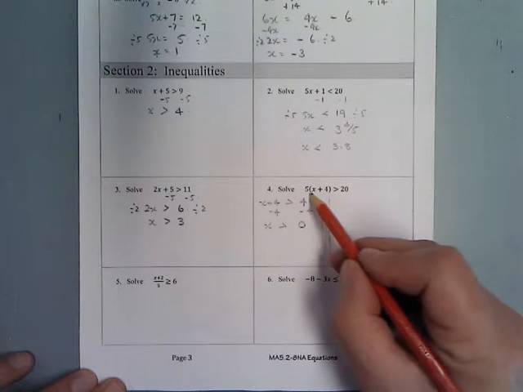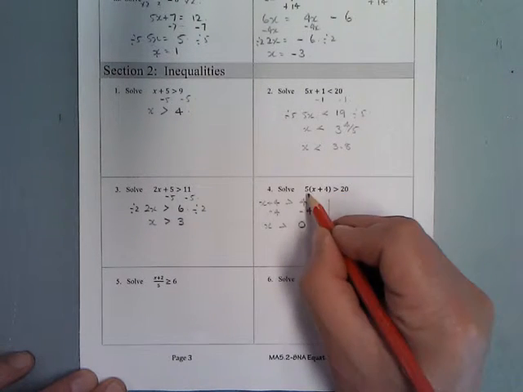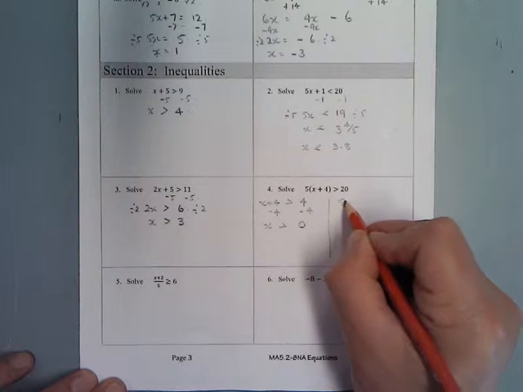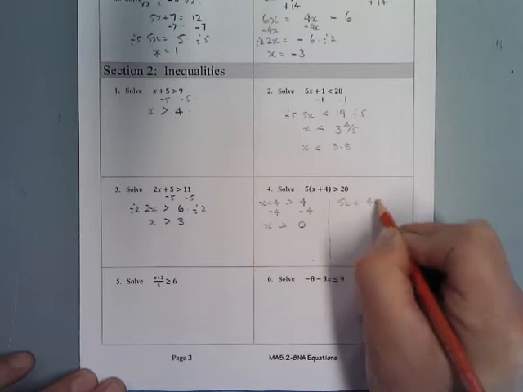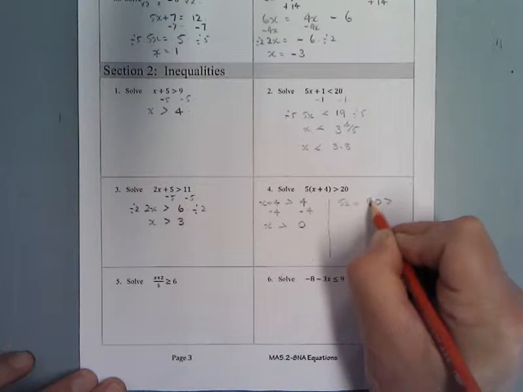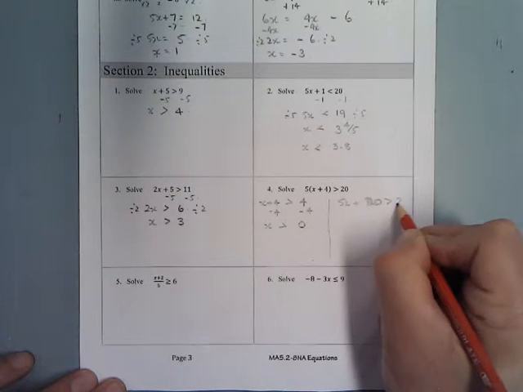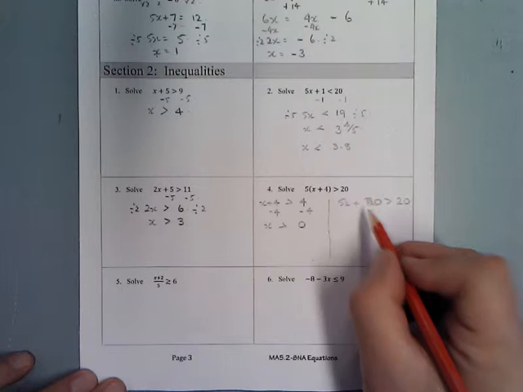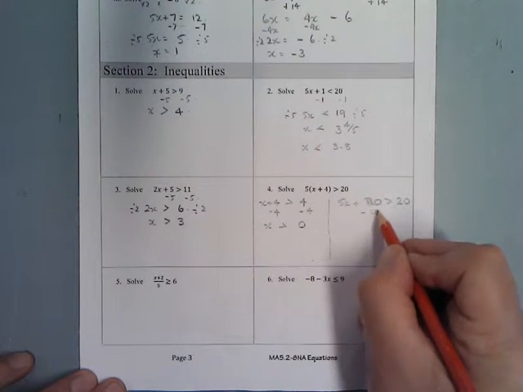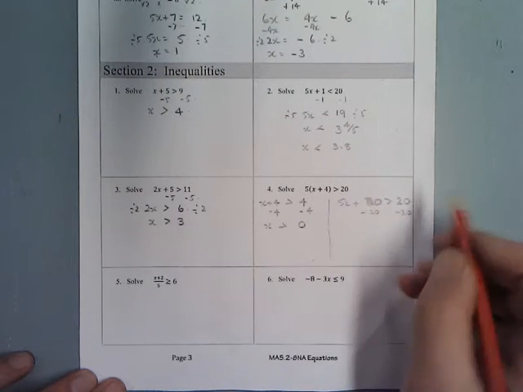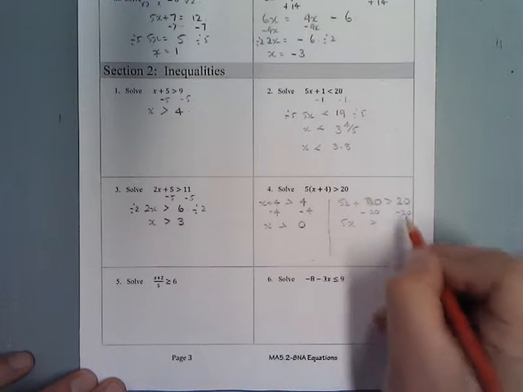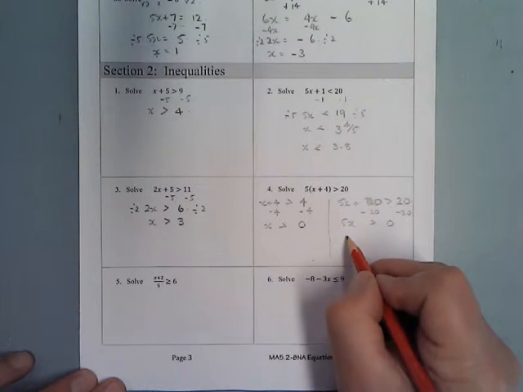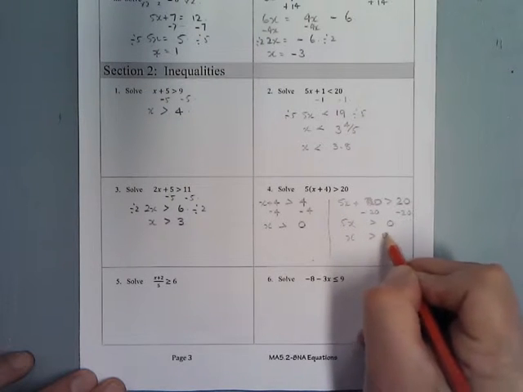Alternatively, I can expand the brackets. So 5 times x is 5x, 5 times 4 is 20, 20 is greater than 20. Let's get rid of that 20, so I'll subtract 20 from there, subtract 20 from there, and I'm left with 5x is greater than 0, so x is greater than 0.